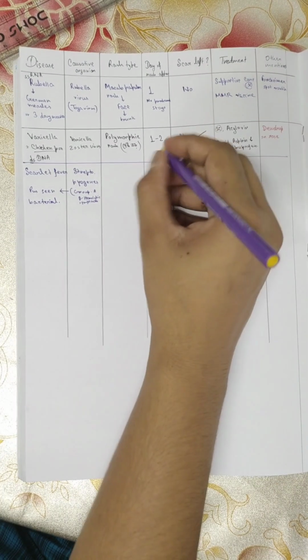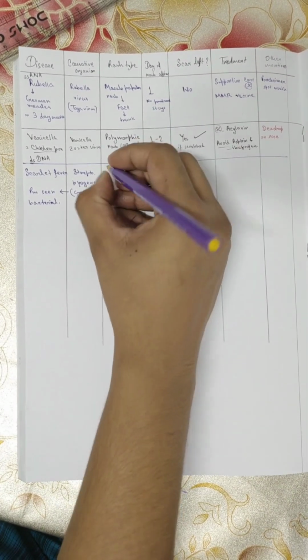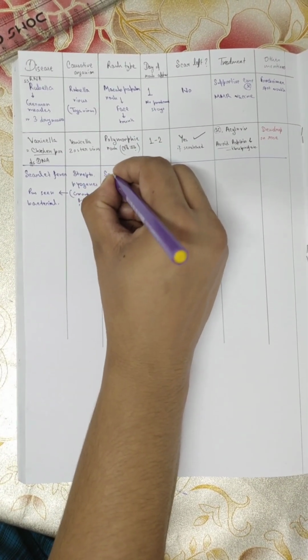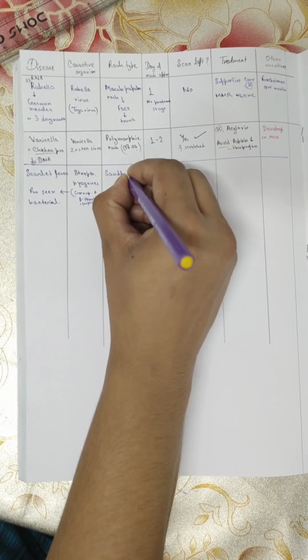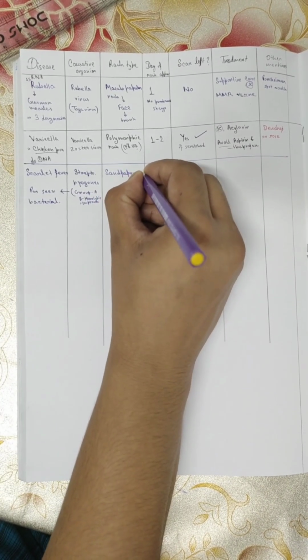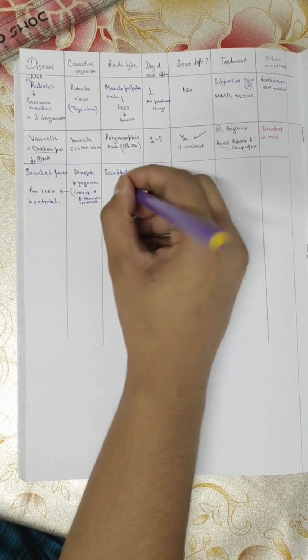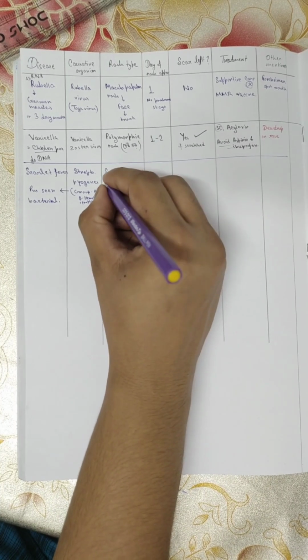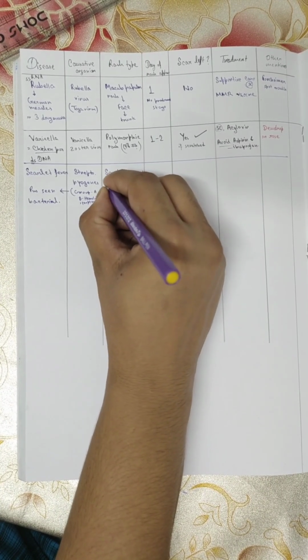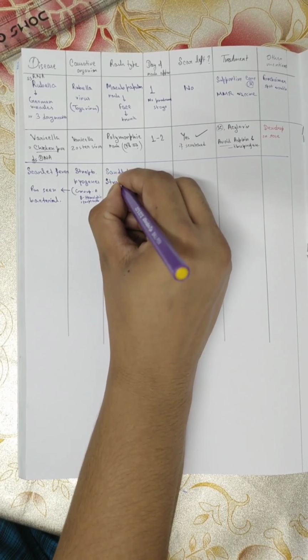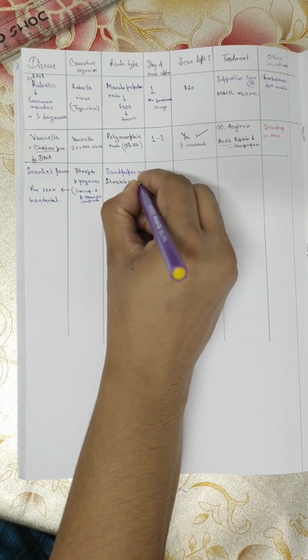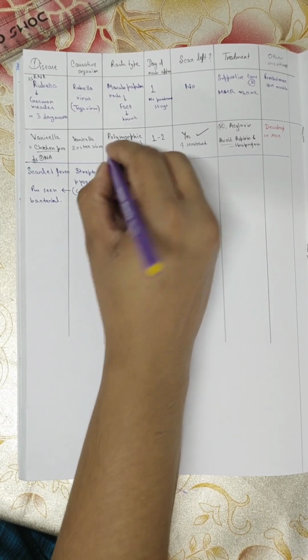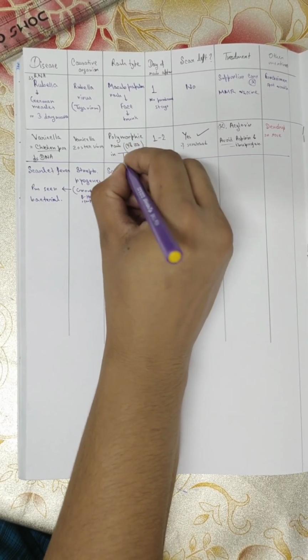Okay, which type of rash do we have? We have sandpaper rash, where strawberry tongue is seen. Here it happens in the trunk first.